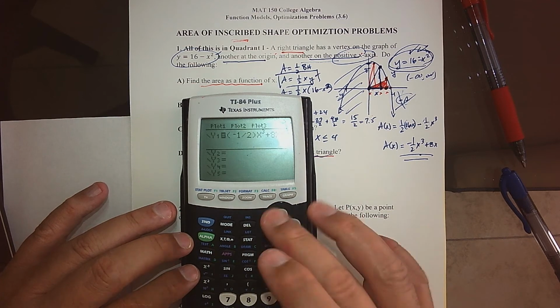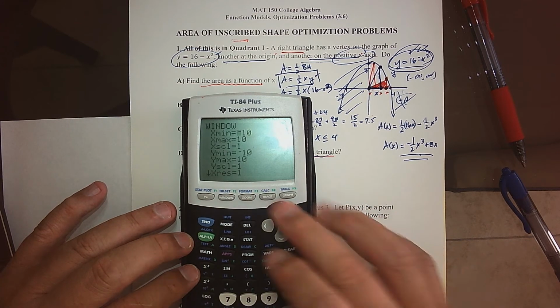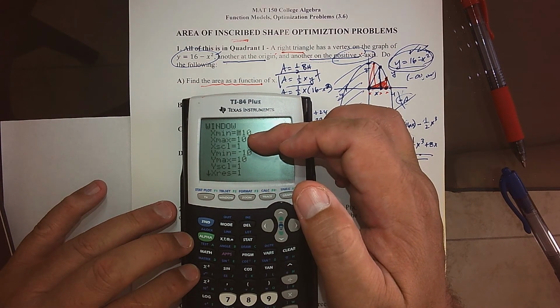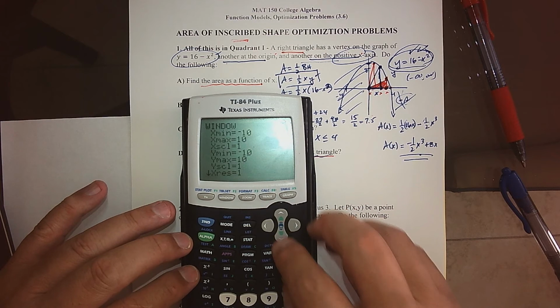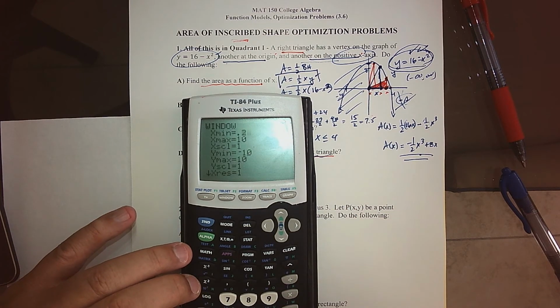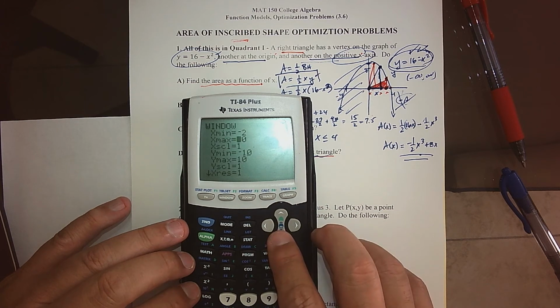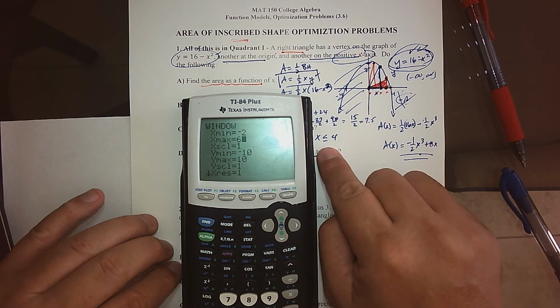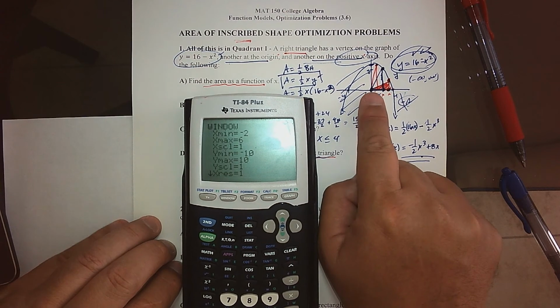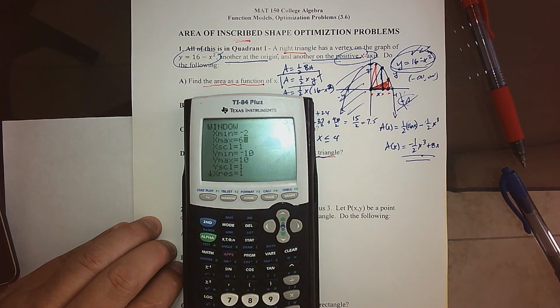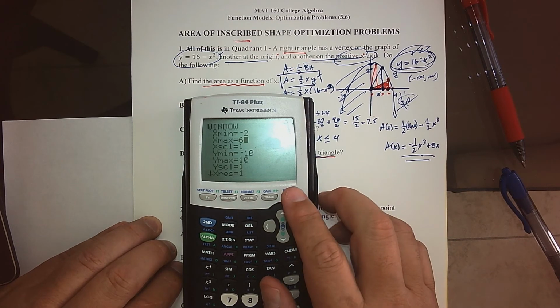And then when I go to my window, since we have a restricted domain, I don't need from -10 to 10. So how about we go from just -2 up to 6, because we really are interested in just from 0 to 4. What's the graph look like over that implied domain? And let's just leave y min and y max the way they are right now. We can play around with that later.